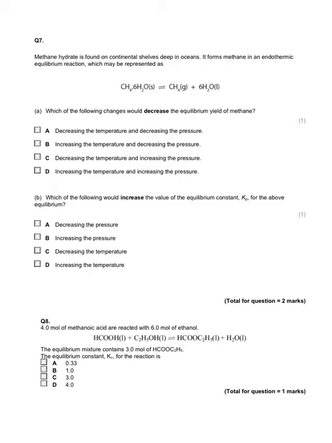For question 7, which of the following would decrease the yield of methane? Really important there. We have an endothermic reaction. So obviously if we increase the temperature, that's going to favour it. So we want a decrease in the temperature, which gives us A and C. And you can see in there we've got the gas on the right hand side. So the more we increase the pressure, the more it favours the side with the least gaseous moles, which is the left. So the answer there is C.